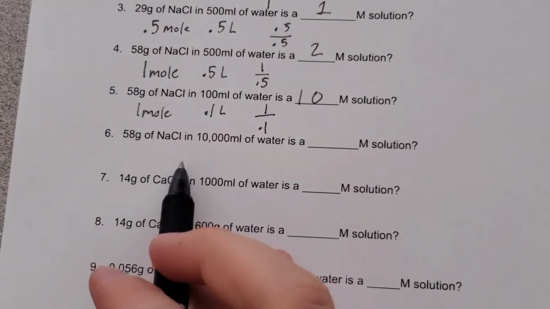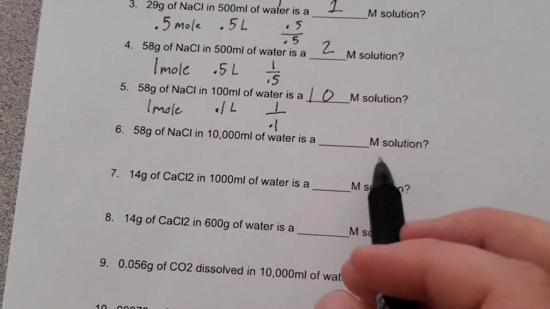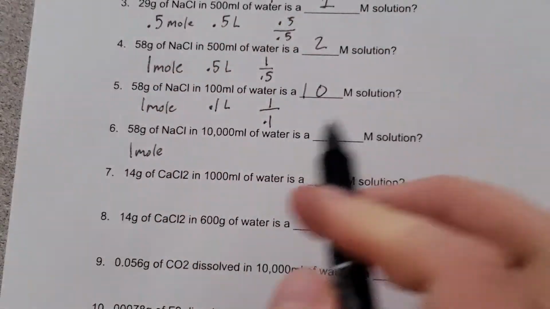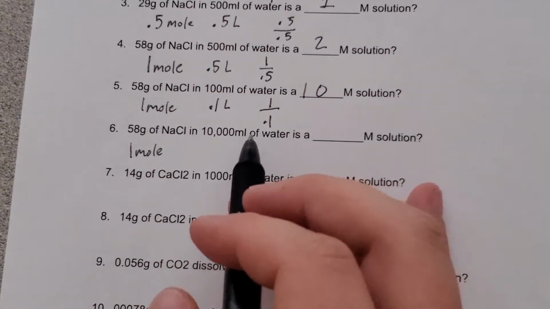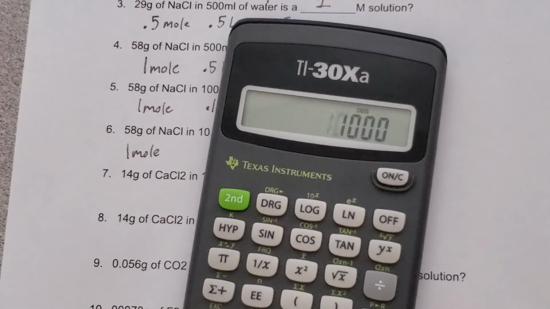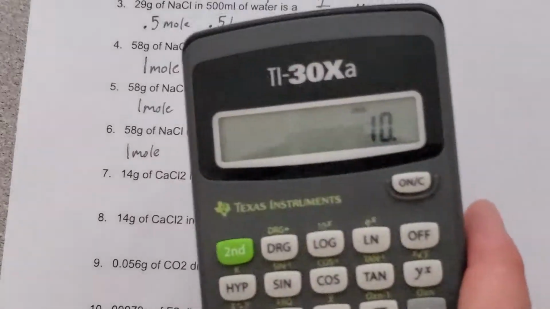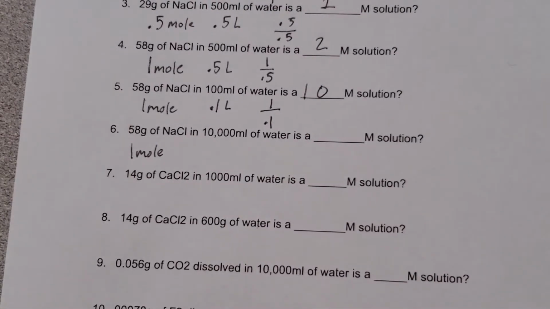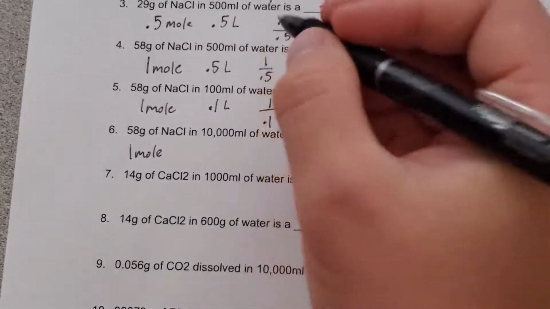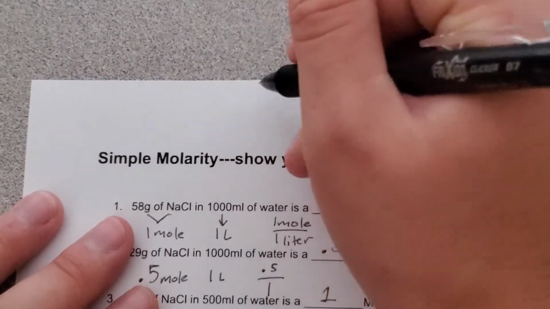58 grams of salt in 10,000 milliliters of water is a blank molar solution. So this is 1 mole. Now, 10,000, let's figure out how many liters that is. 10,000 divided by 1,000 equals 10. So the way you figure out how many liters there is, you just divide by 1,000. So let me write it up here also and show you.